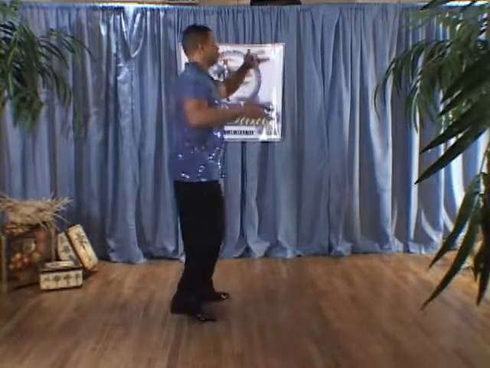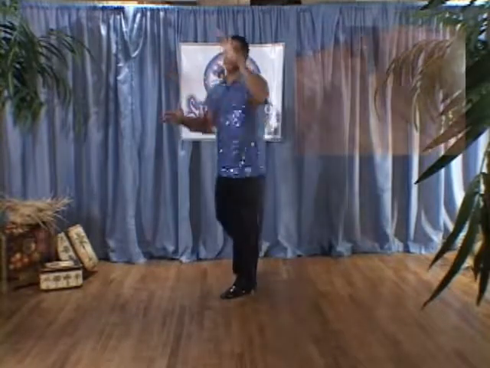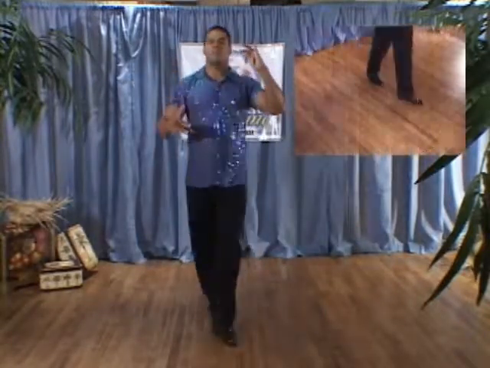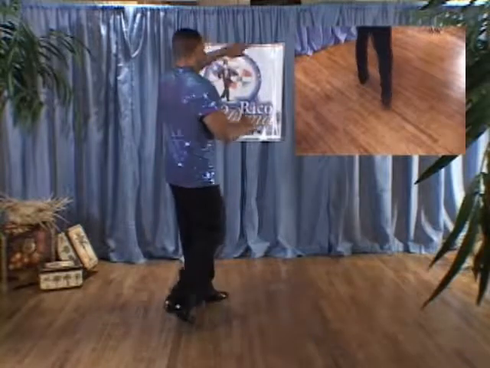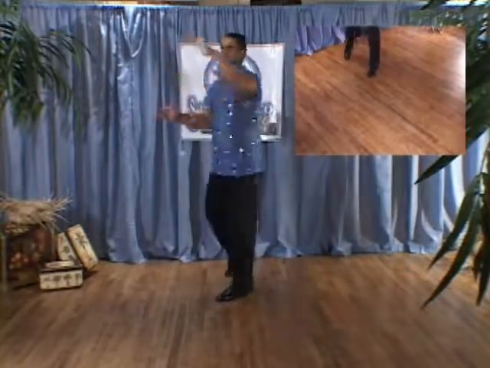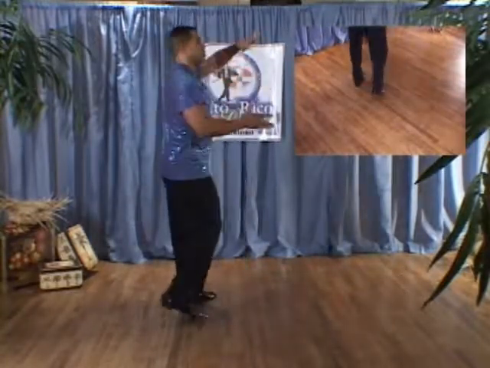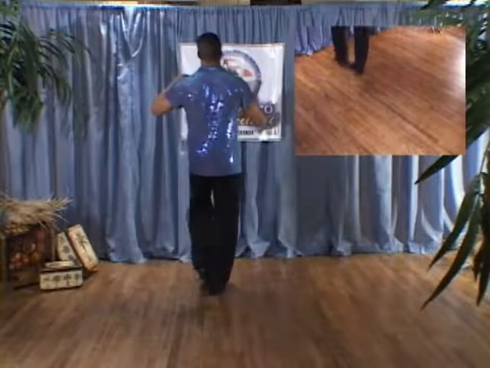And remember, the crossbody lead, whether it's a crossbody lead with a turn or just a regular crossbody lead, the girl's motion is always on 3. 5, 6, 7. She spins on 3 and 5. 5, 6, 7. 1, 2, 3, 5, 6, 7.